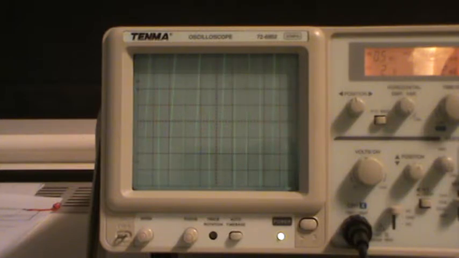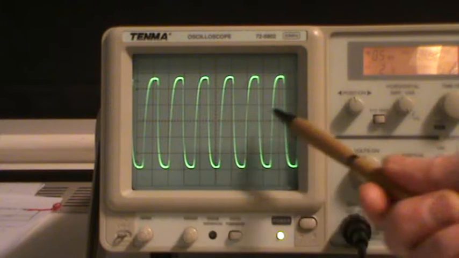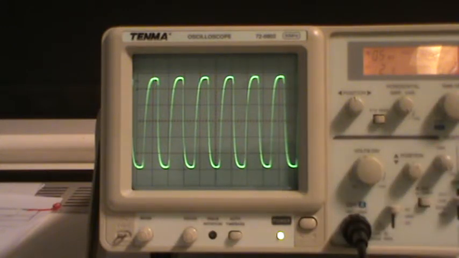If I make it too big, it doesn't display on the screen. So I'm going to move it to that position there, which is where I've got the largest display without it going off the edge of the screen. Now, if you look at this one at the moment, it's reasonably well centered on the horizontal center of the display along there. But I want to measure the peak-to-peak potential difference as accurately as I can.